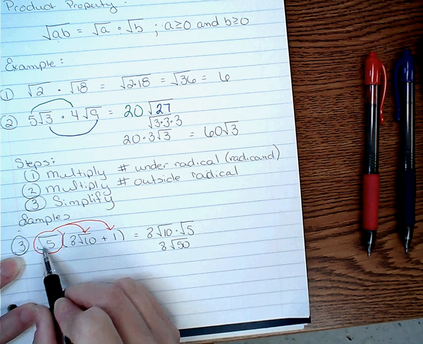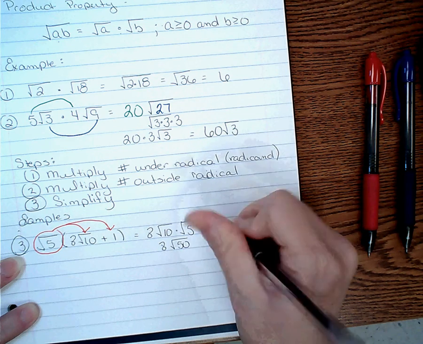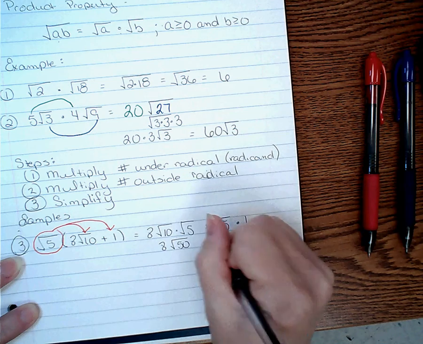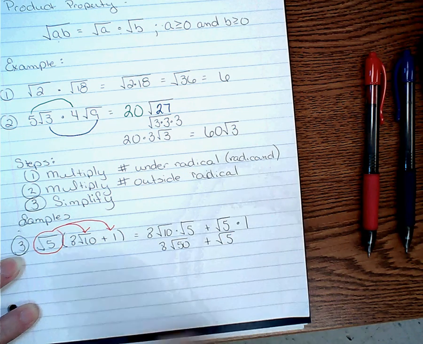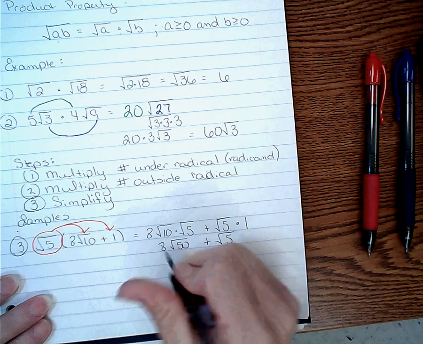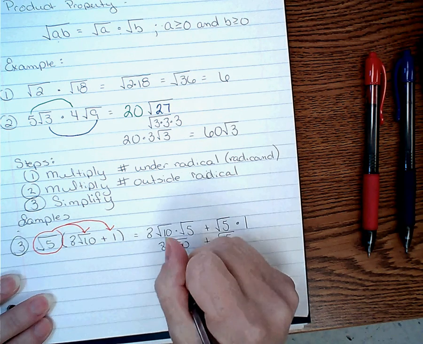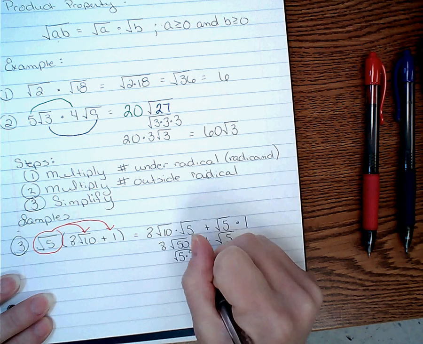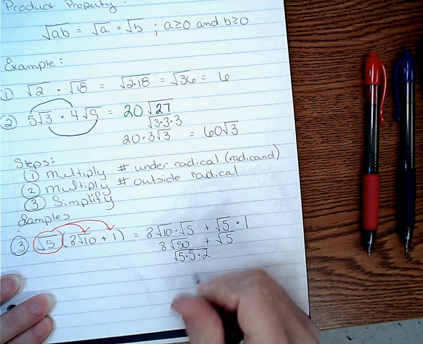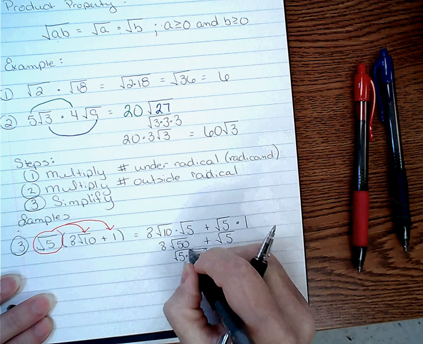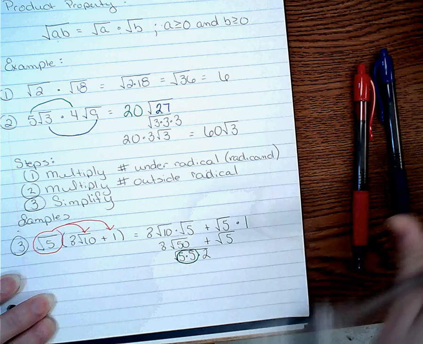And then I'm going to take radical 5 times 1, which gives me radical 5. Now, 50 can be simplified. So radical 50 simplifies to radical 5 times 5 for 25 times 2. Okay, so this is going to give me a pair of 5s, which is going to give me a 5 on the outside.